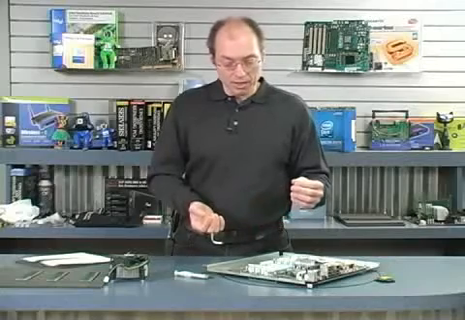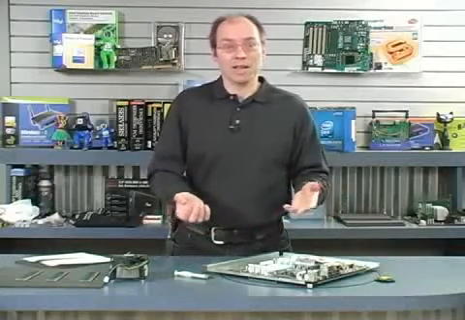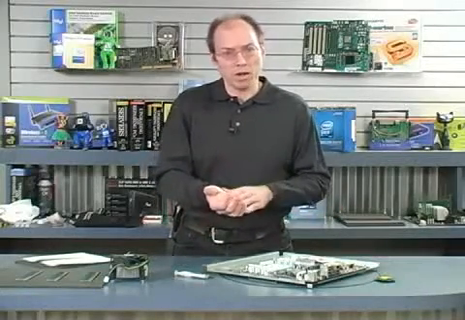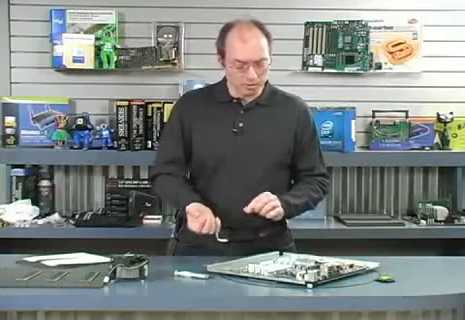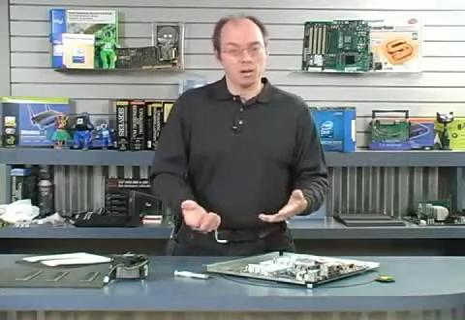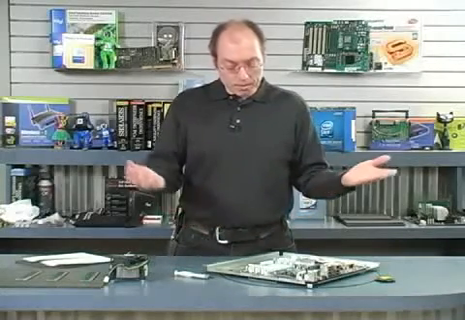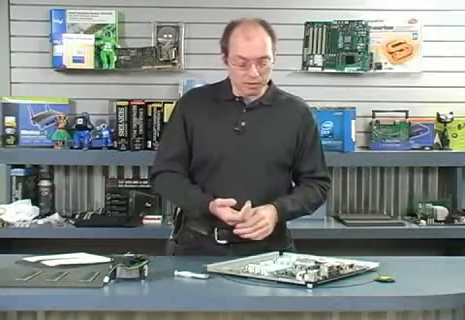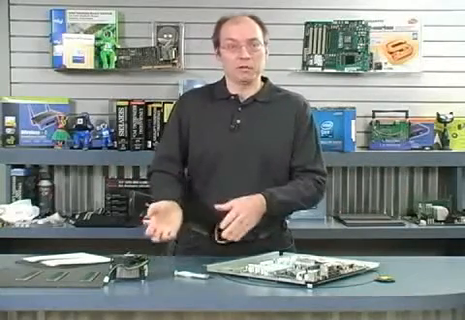The other thing that happens is it dries out. The grease has like a silicone, usually oil, to suspend the thermal material, and eventually it can dry out. So those are some of the drawbacks of the grease, and that's why the manufacturers like to use the phase change material.